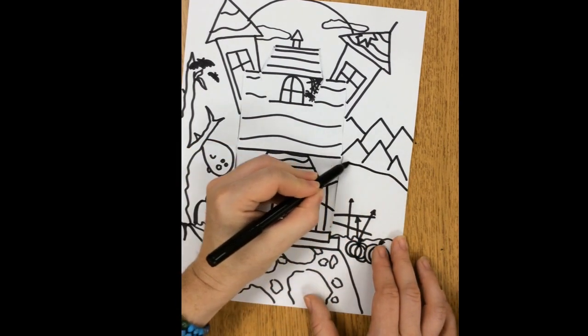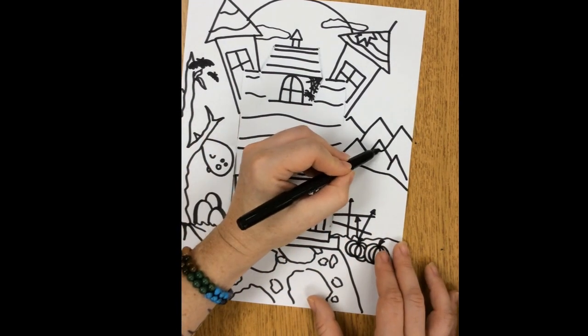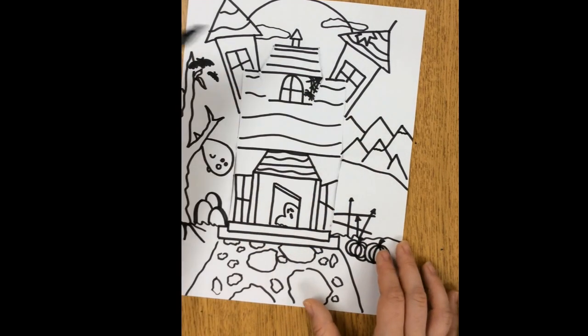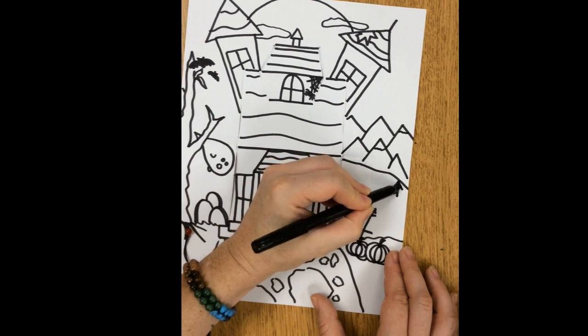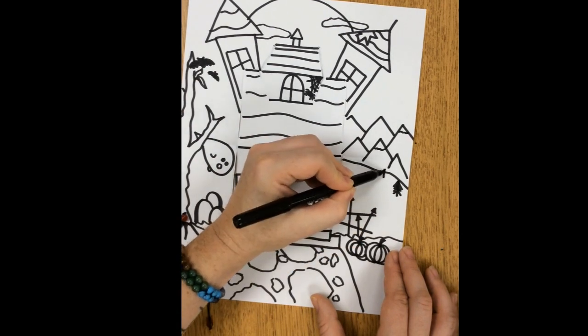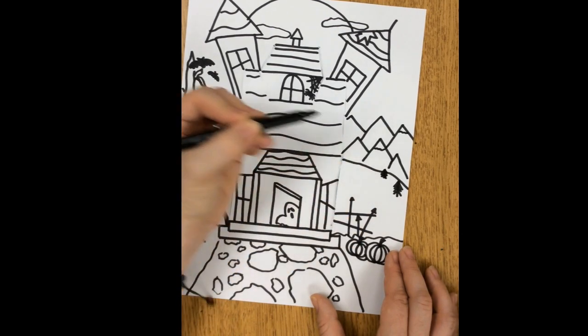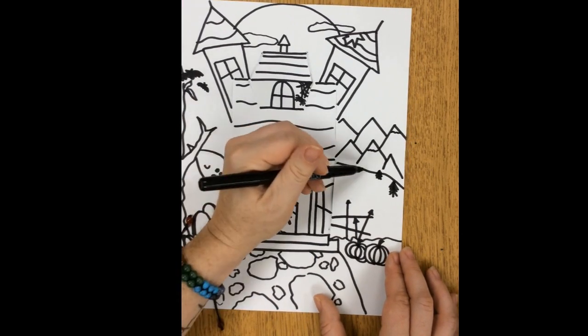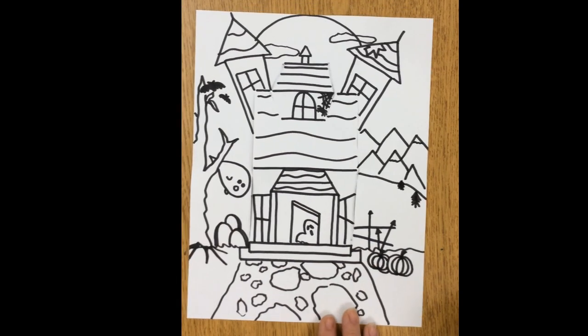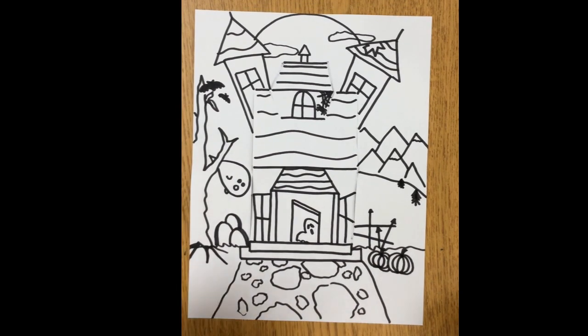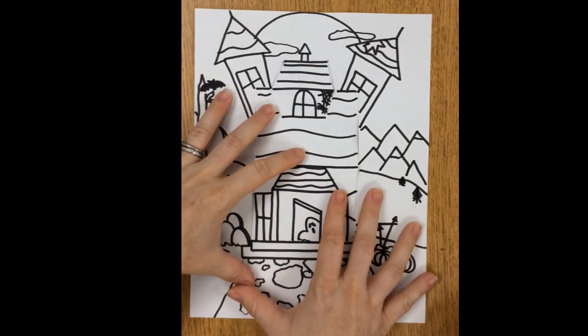So I've got this hilly landscape. Maybe there's snow all the way back here. You never know. You can have some trees. Remember, your trees are going to be small if they're all the way in the back. Okay? So this is yours. Once you do that, the next session that you'll get together is you'll start coloring.